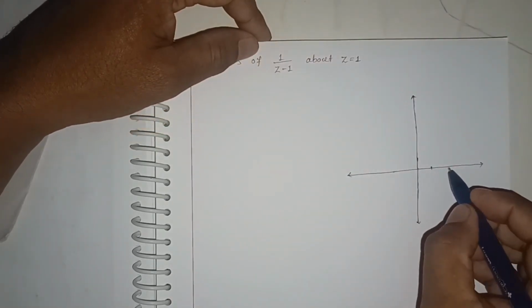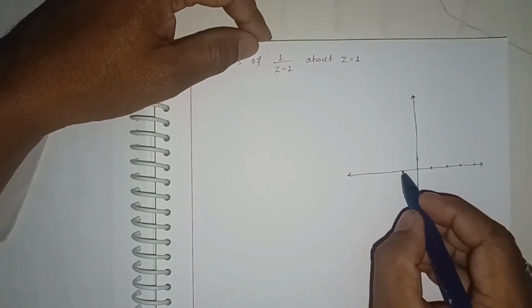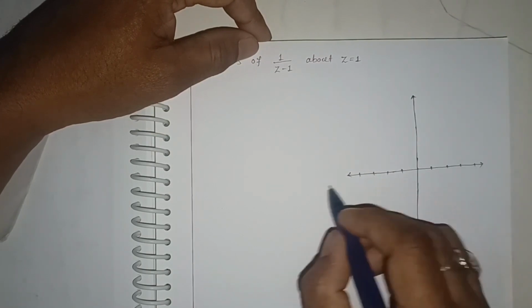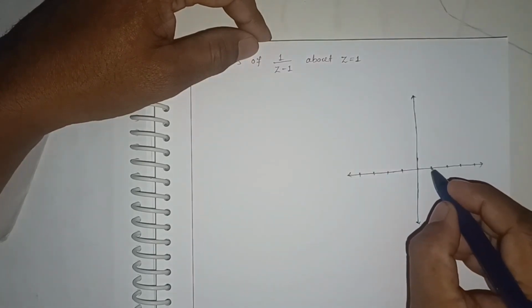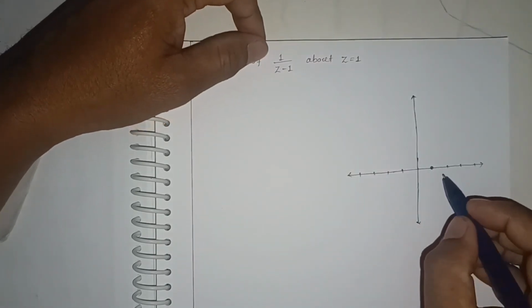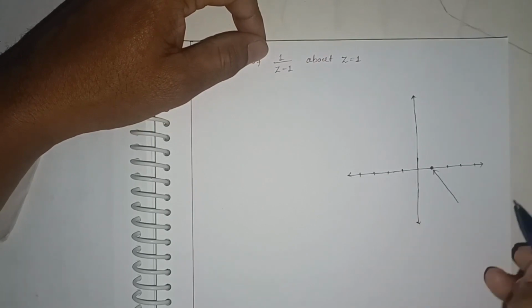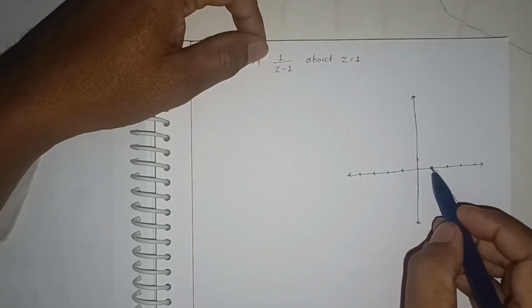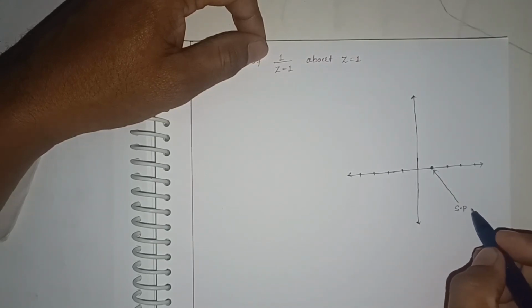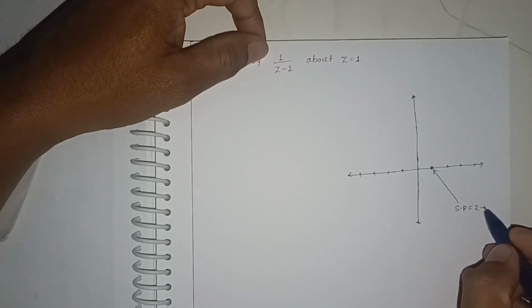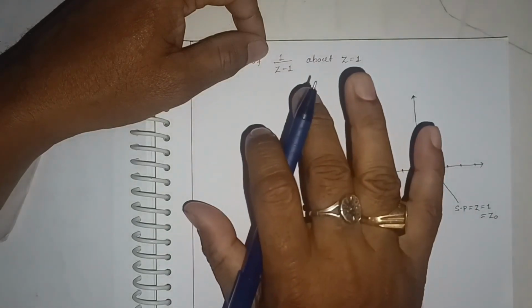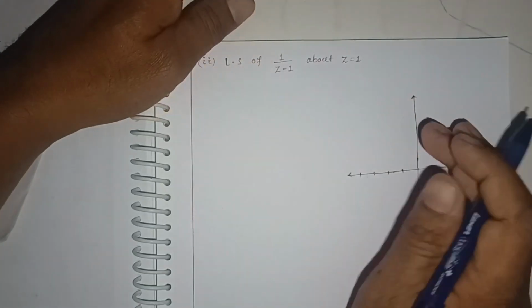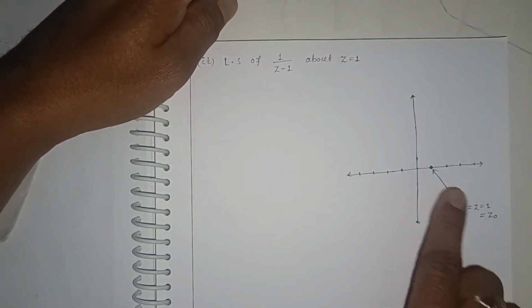So suppose this is 1, 2, 3, 4 like this, and this is minus 1, minus 2, minus 3, minus 4 like this. Along this way, i, 2i, 3i, 4i, minus i, minus 2i like this. So here z equal to 1, that means this is the point about which we need to find the Laurent series. So this point is your singular point, z equal to 1. As we are going to find the Laurent series about this point, it is also taken as z0. We know that about any point where we want to find the Taylor series or Laurent series, that point will be considered as z0. So here z equal to 1 will be considered as z0.